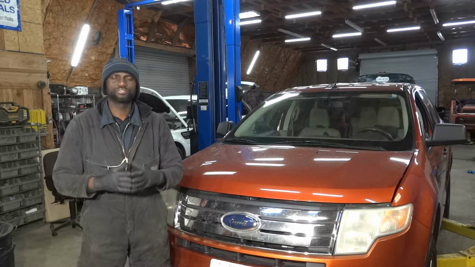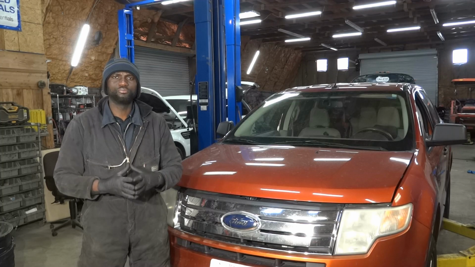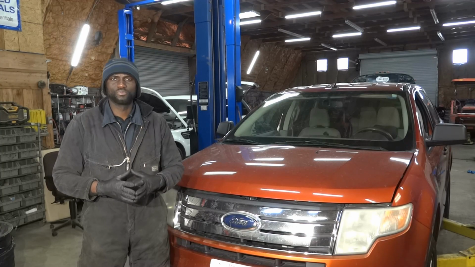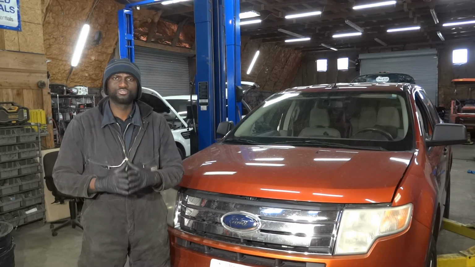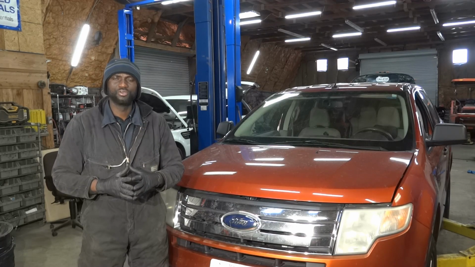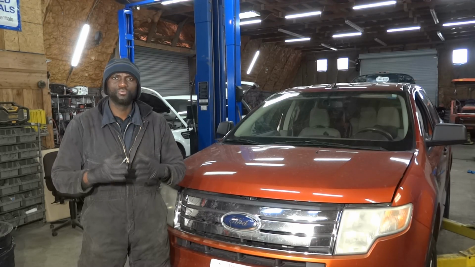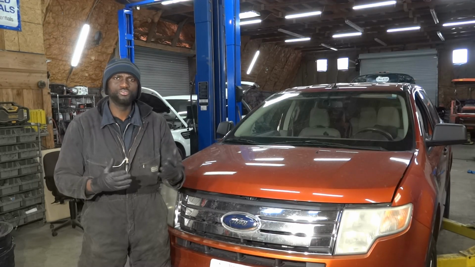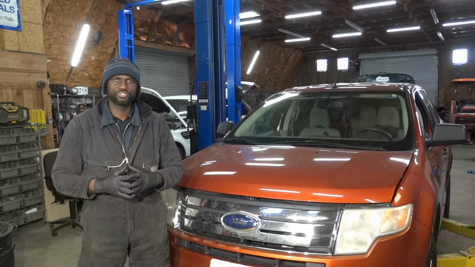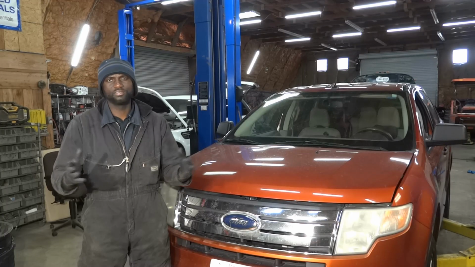After confirming the customer's complaint, we're going to connect a scan tool to the vehicle to scan all the modules in the vehicle. We're going to focus on the ABS control unit because that's the light that's remaining on the dash. We're going to read the codes out of the ABS control unit. Once we read the codes, then we will know what direction we're going to go so we can fix whatever is causing the ABS light and the traction control light to remain on while the engine is running.